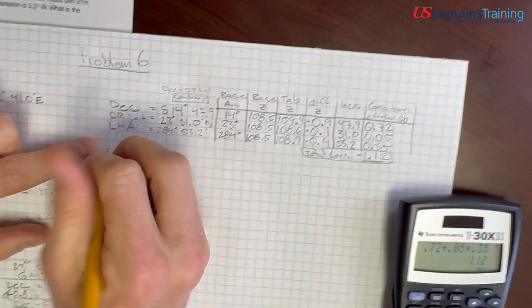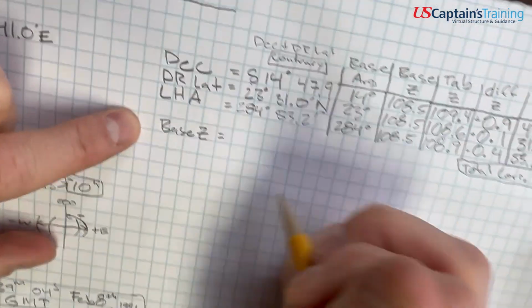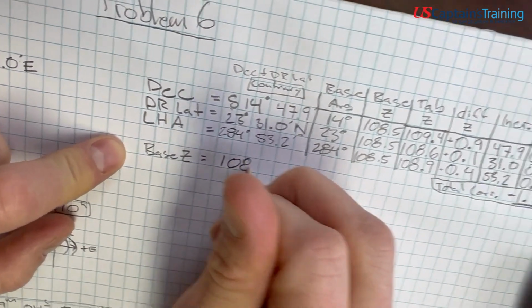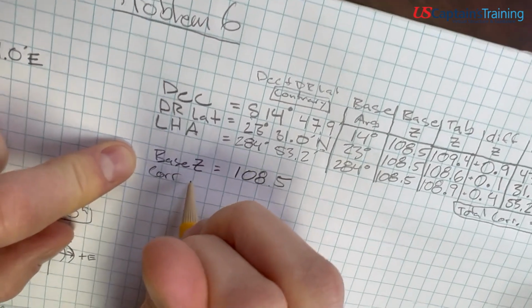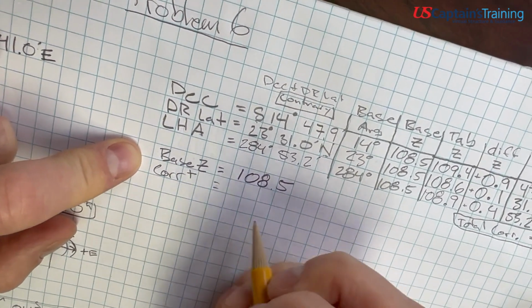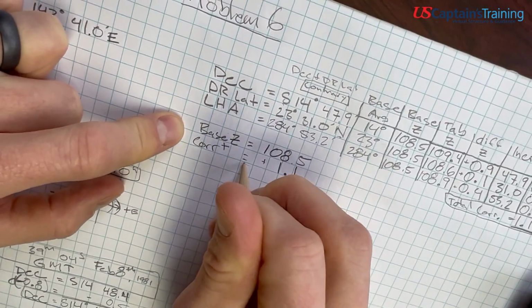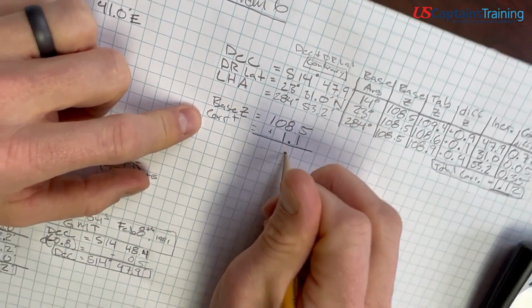Now we can use this to correct the base angle. So the base angle, or base Z, is equal to 108.5. And the correction is a positive 1.1.